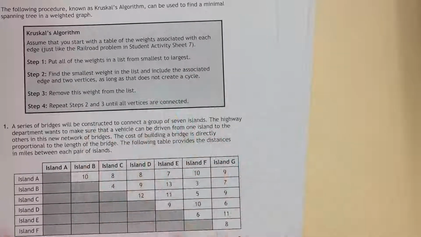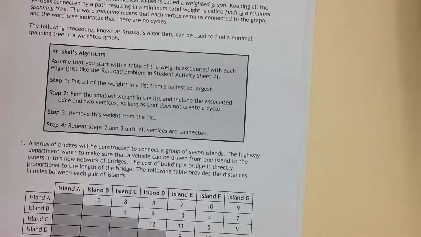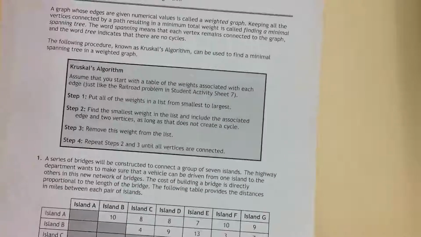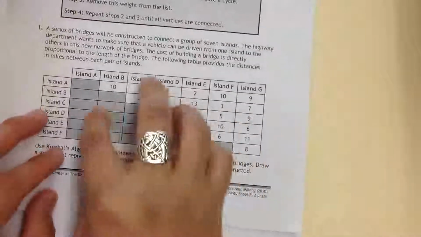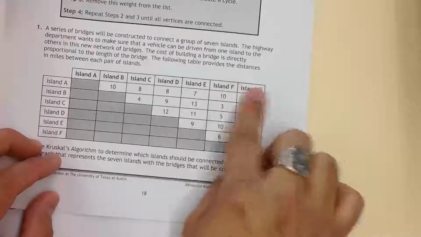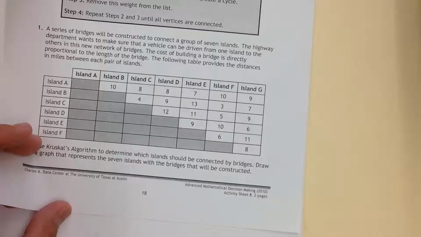We're going to go over something called Kruskal's algorithm. So right here, according to this is what you do. You take a table just like this, and it assumes that we have a table. And so we're going to be graphing this. This is connecting several islands. There's a total of 7 of them: A, B, C, D, E, F, and G. We're going to connect them all, and we're going to use the lowest amount of money to connect them all.